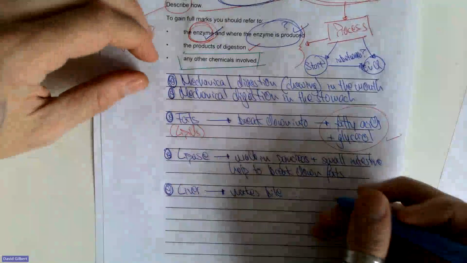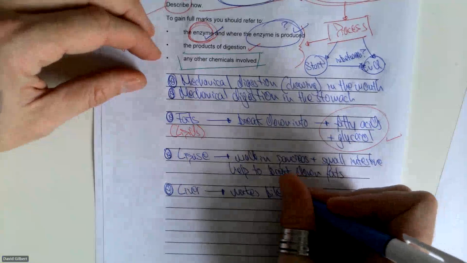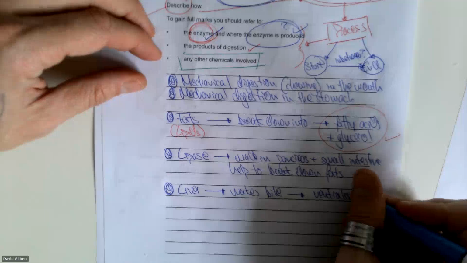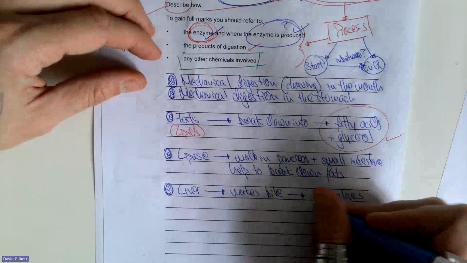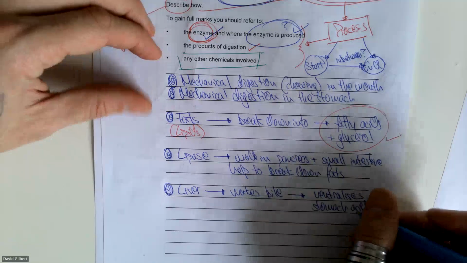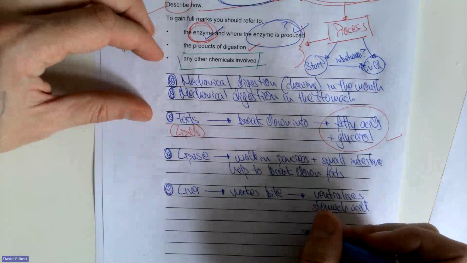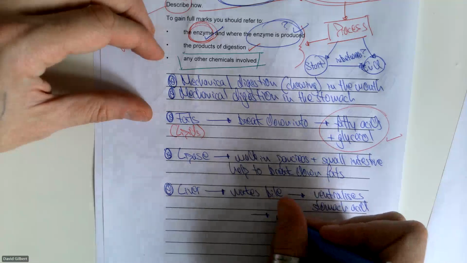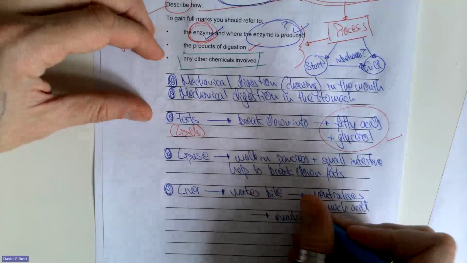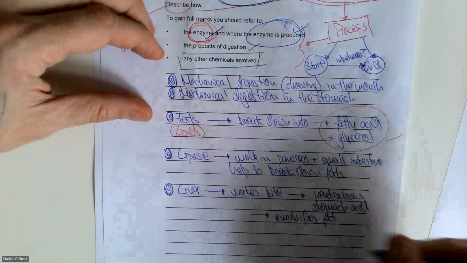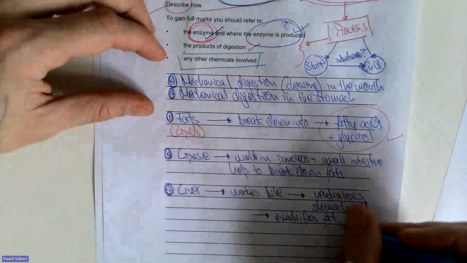Now, bile does two things. It neutralizes stomach acid, and as well as neutralizing stomach acid, it emulsifies fat, which makes it into smaller molecules.